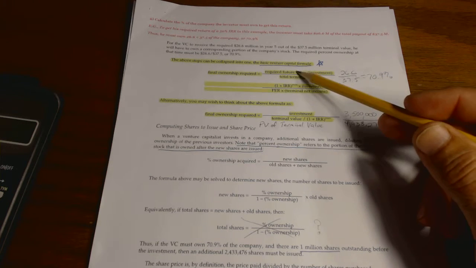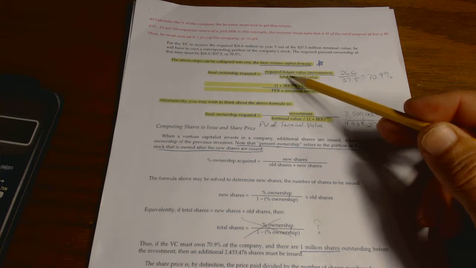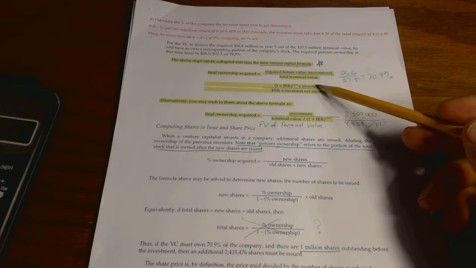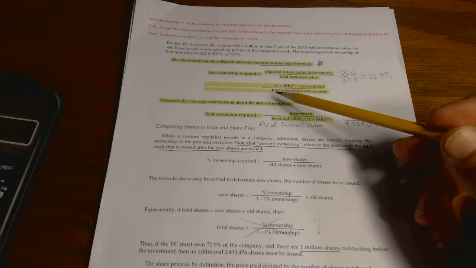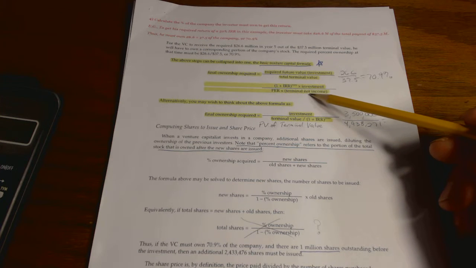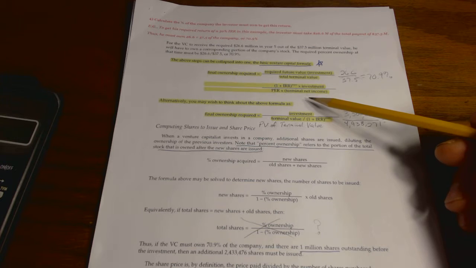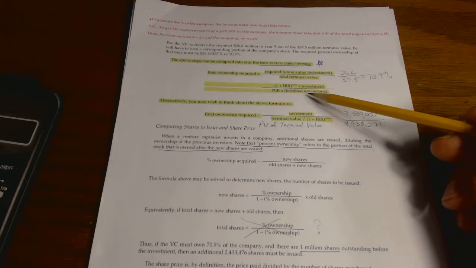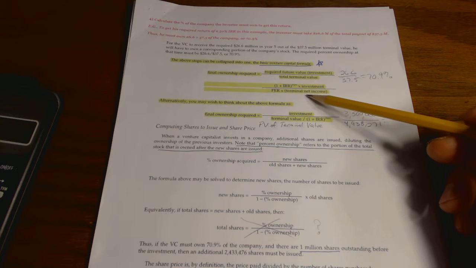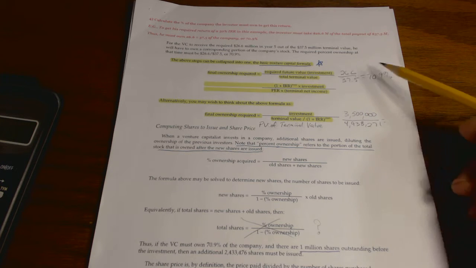So they're just talking about how you figure out the required future value, which you can do with a calculator, or it's 1 plus the rate of return to the 5 years times what he was investing initially. And the total terminal value is just the price earnings ratio times its net income in year 5, its earnings. That gets you 37.5 million. So it's the same thing.